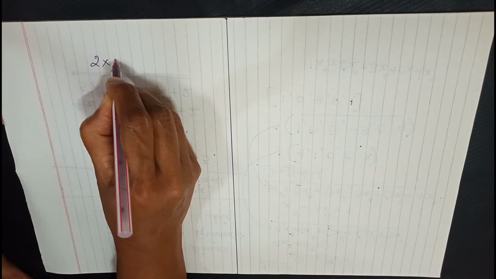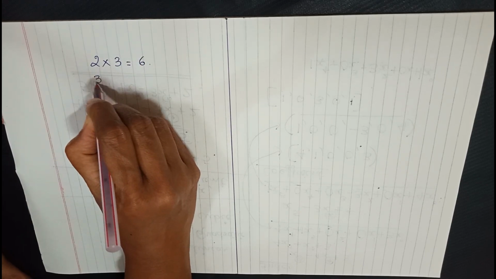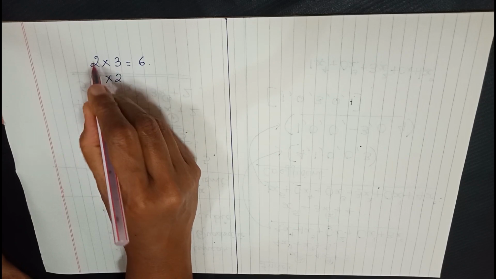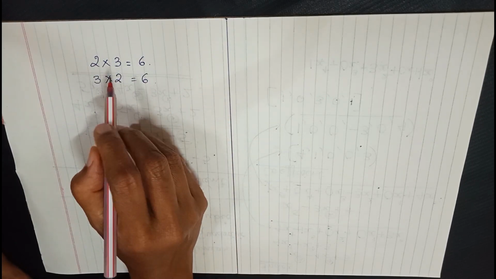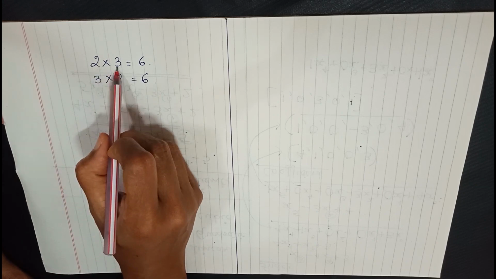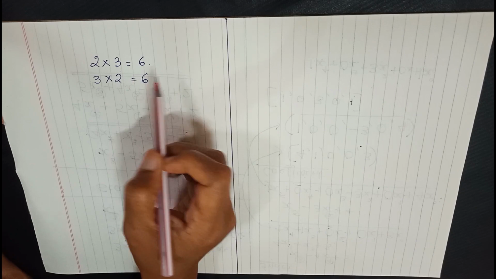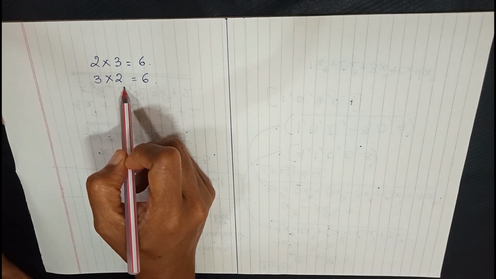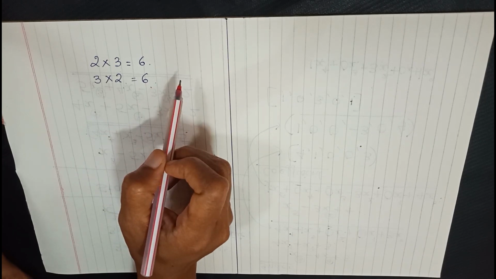Now, in lower classes, you must have seen when you were multiplying, let us say, for example, 2 into 3, you were getting the answer 6. And the same if you did by writing 3 first and 2 next, again you get the same answer 6. What we come to know from here is that whichever number you write first in multiplication doesn't matter, you will get the same answer.